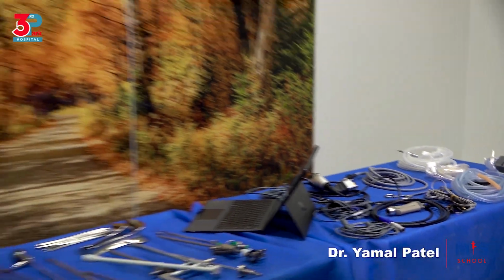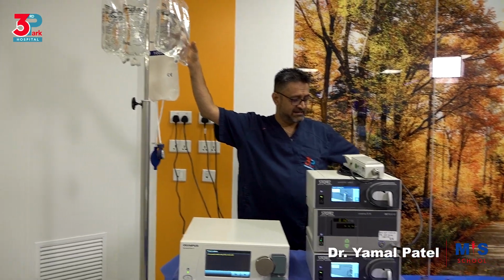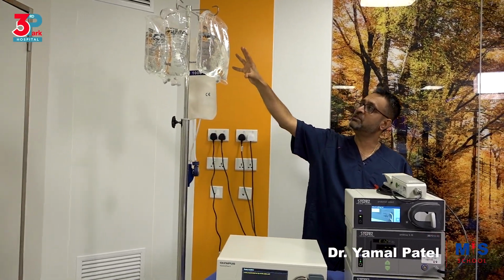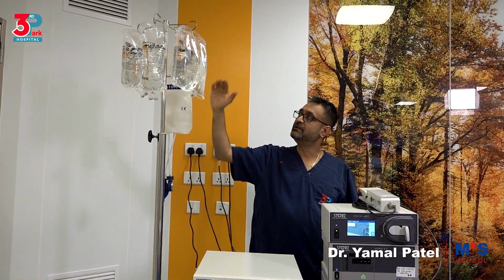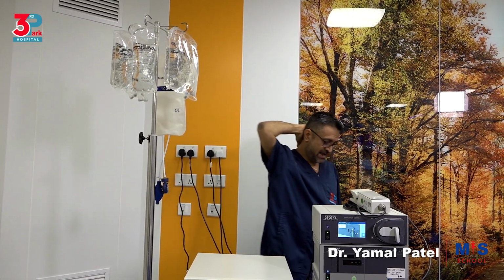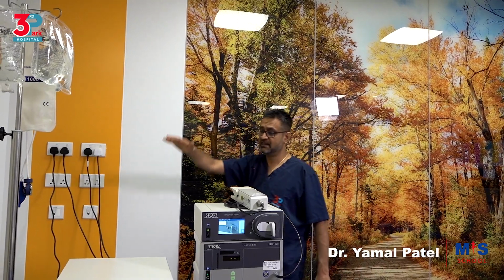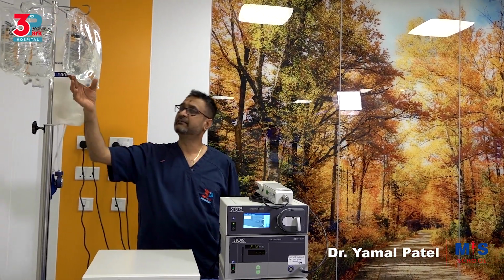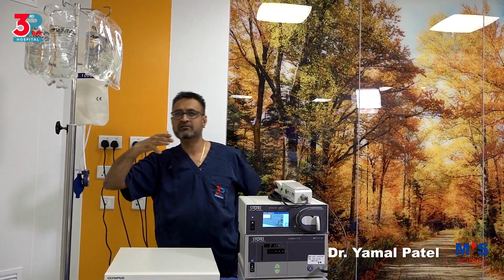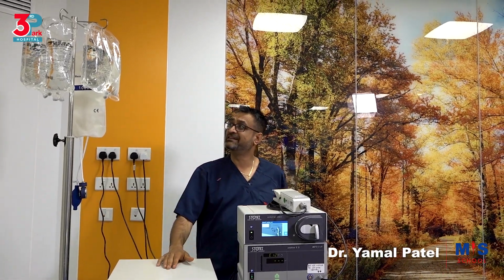So that is gravity. And it's important to know that when you connect a tubing with a bag that is 1 to 1.5 meters above the level of the patient, you get around 40 to 70 millimeters of mercury pressure that can be used to distend the uterus cavity.